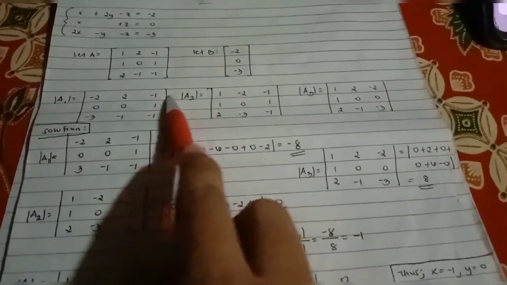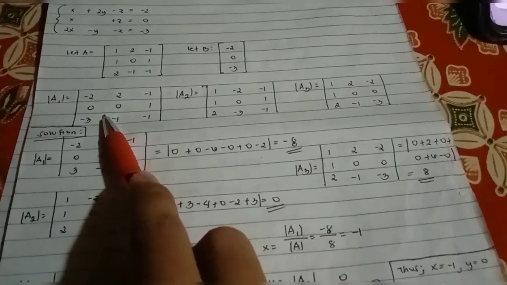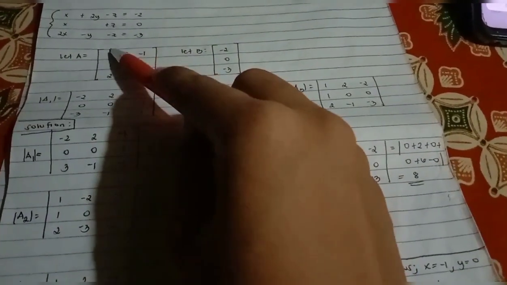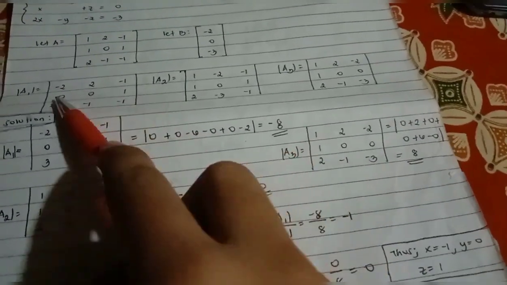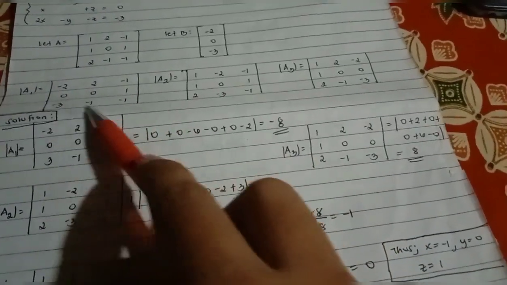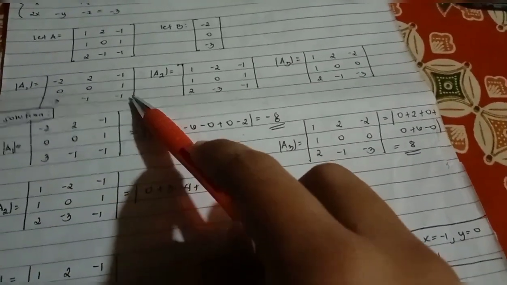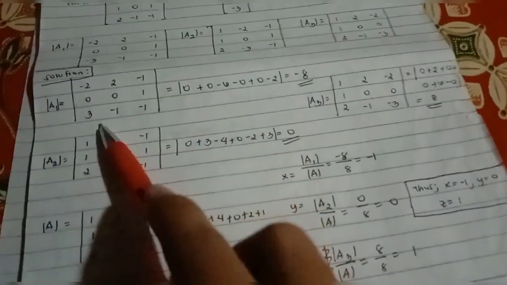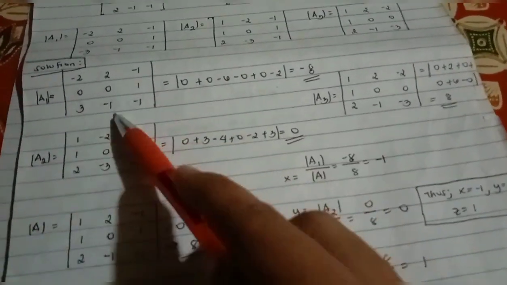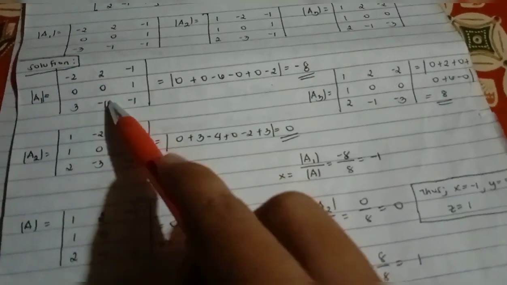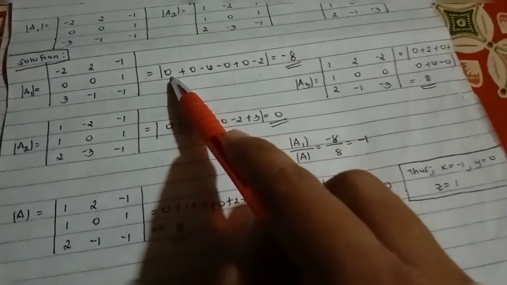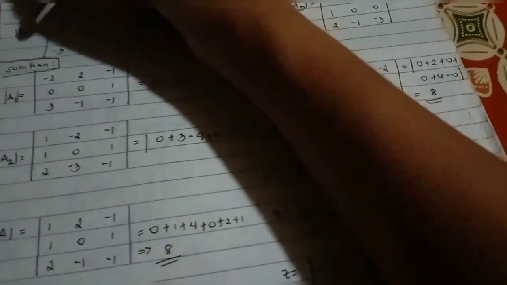So to get the determinant of A sub 1, we replace the first column with this. So the given is negative 2, 2, negative 1, 0, 0, 1, negative 3, negative 1, and then negative 1. To find the determinant of A sub 1, negative 2 times 0 times negative 1 is equal to 0.